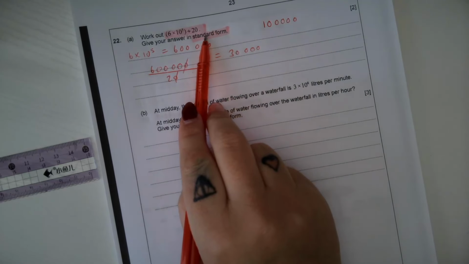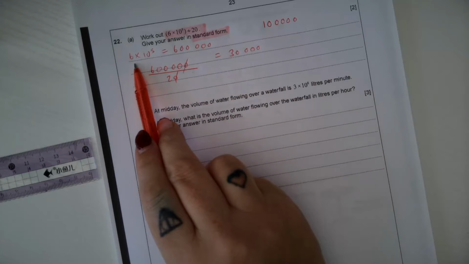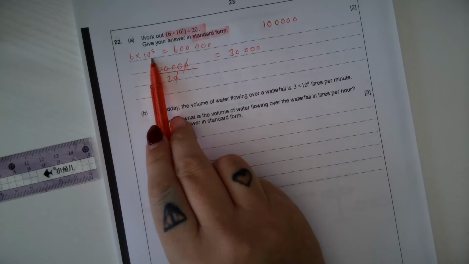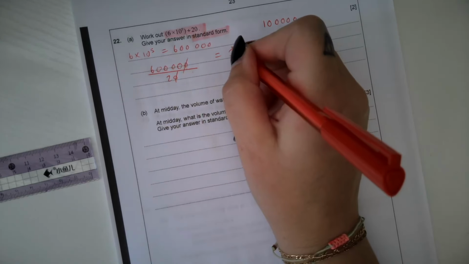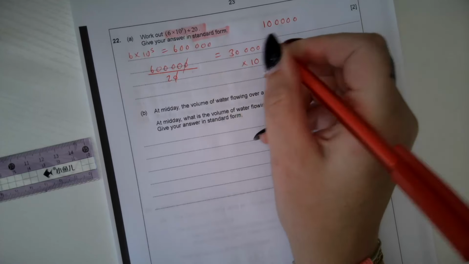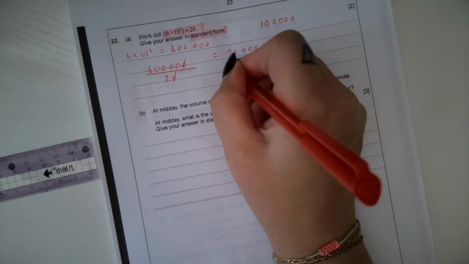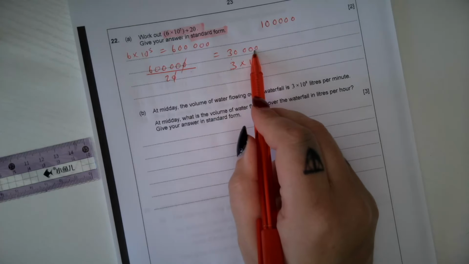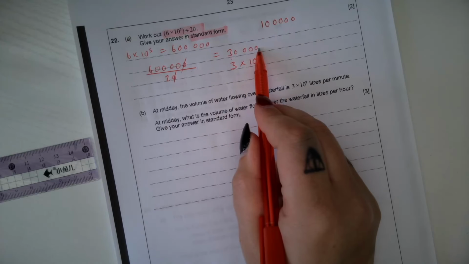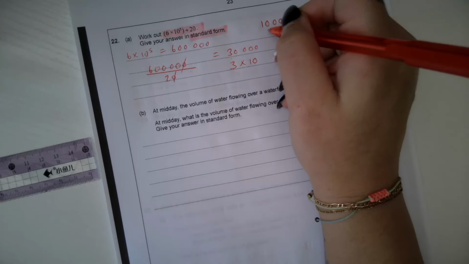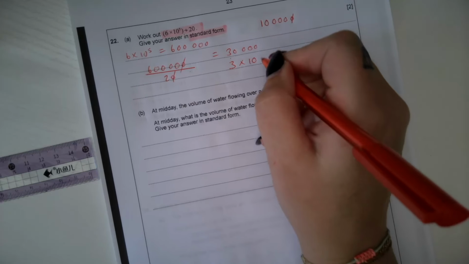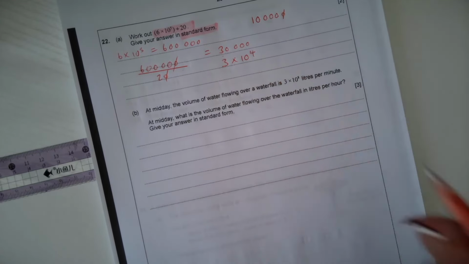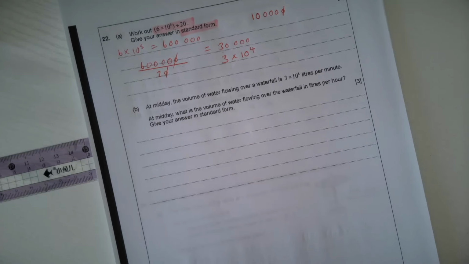I want my answer in standard form. So standard form needs to be a number between 1 and 10 multiplied by 10 to a power. Okay, so I am going to multiply by 10 to a power. My number between 1 and 10 is going to be 3. And to get from 3 to 30,000, I need to multiply 3 by 10,000. So 10,000, 1, 2, 3, 4. So that would be 10 to the power of 4. So that's my answer in standard form.